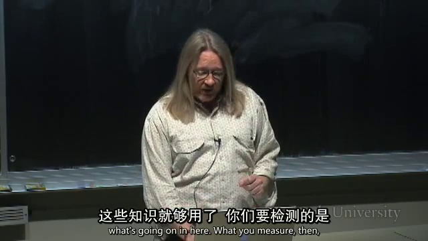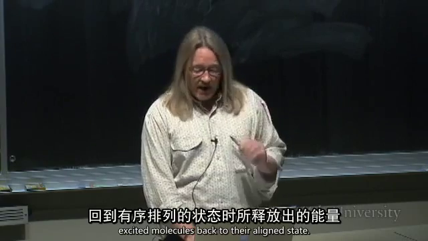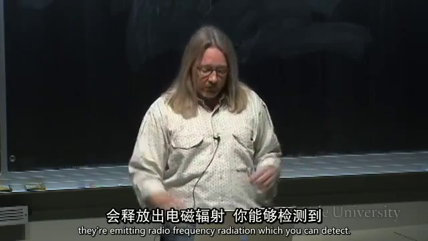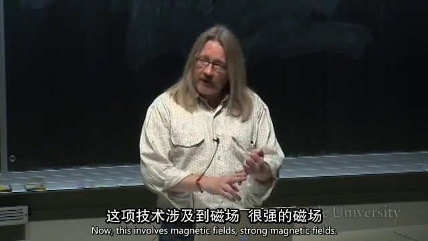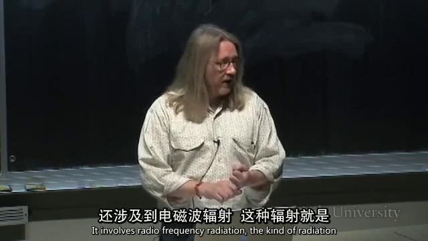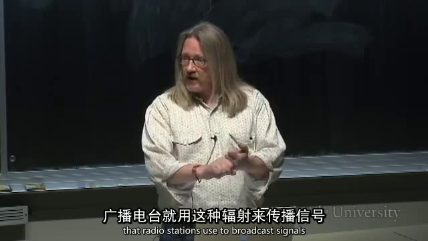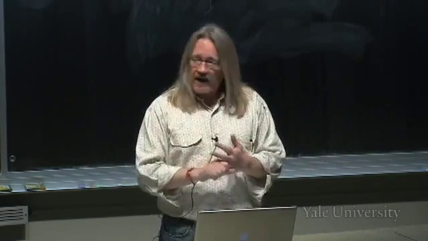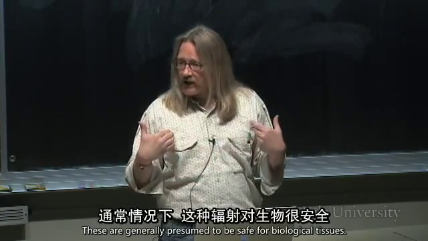So what you measure then is the relaxation of these excited molecules back to their aligned state. And you can measure that because as these molecules are precessing, they're emitting radio frequency radiation, which you can detect. Now, this involves magnetic fields, strong magnetic fields. It involves radio frequency radiation, the kind of radiation that radio stations use to broadcast signals that are picked up by antennas. Right? And so these are generally presumed to be safe for biological tissues.